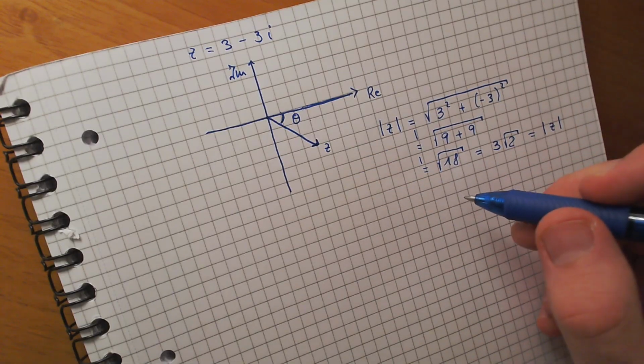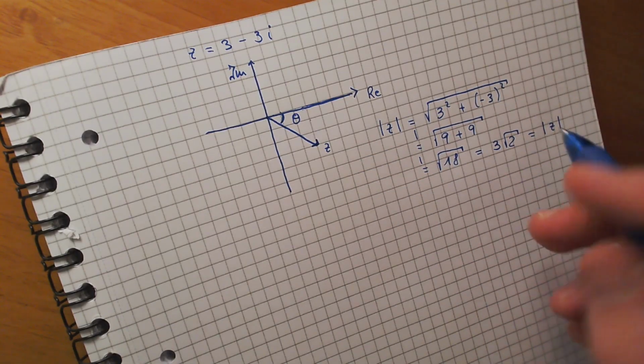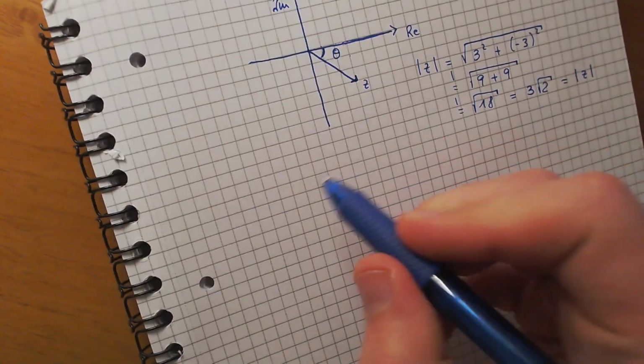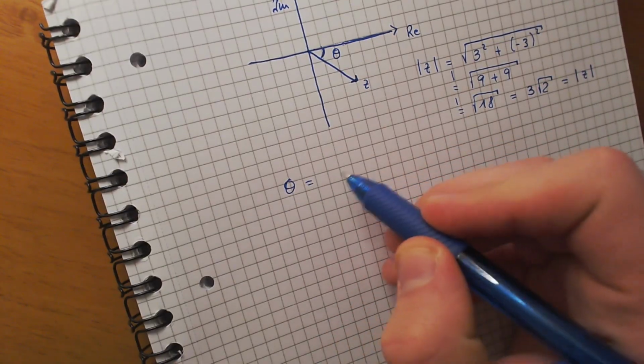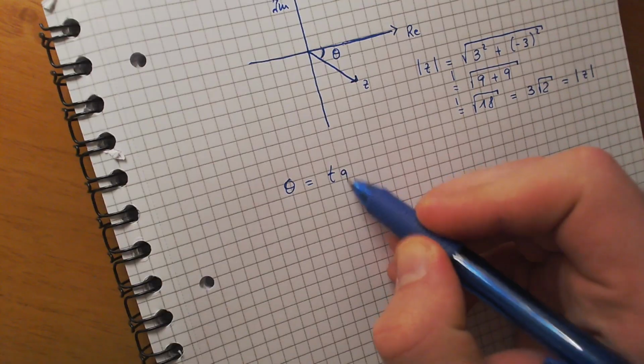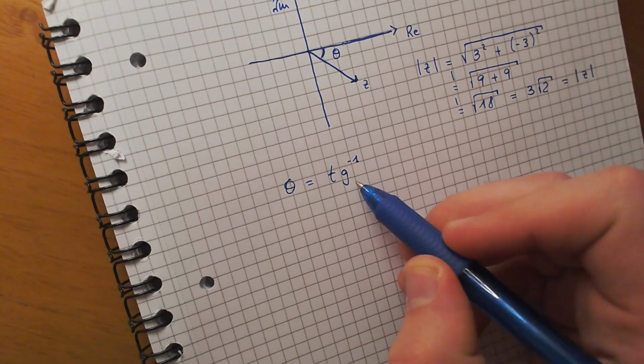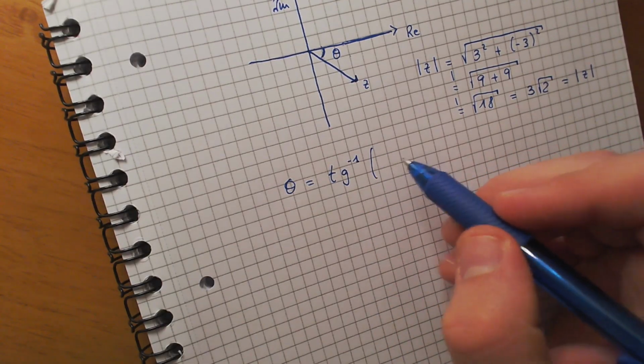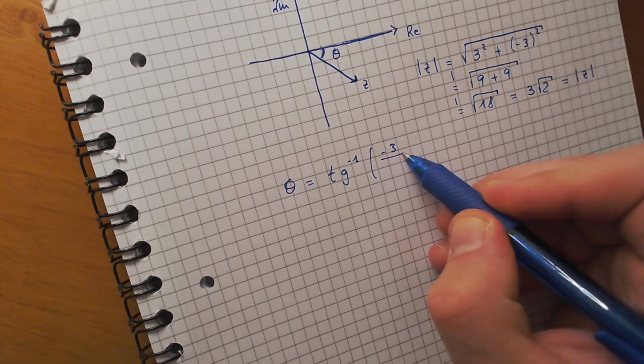But if we want to calculate it, we have to consider theta as the inverse tangent of minus 3 over 3.